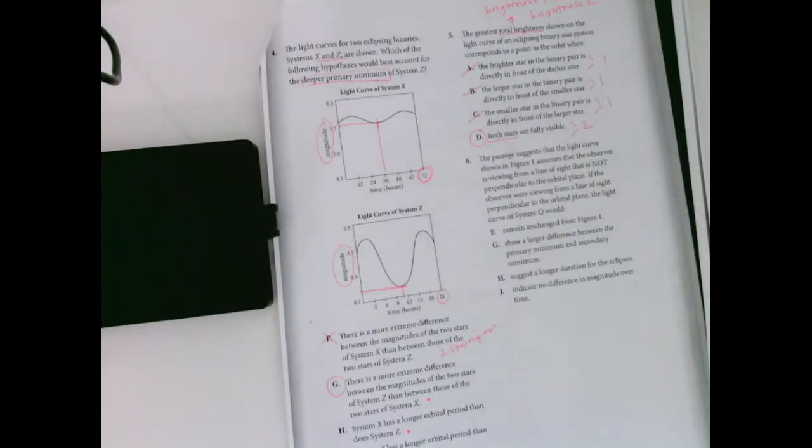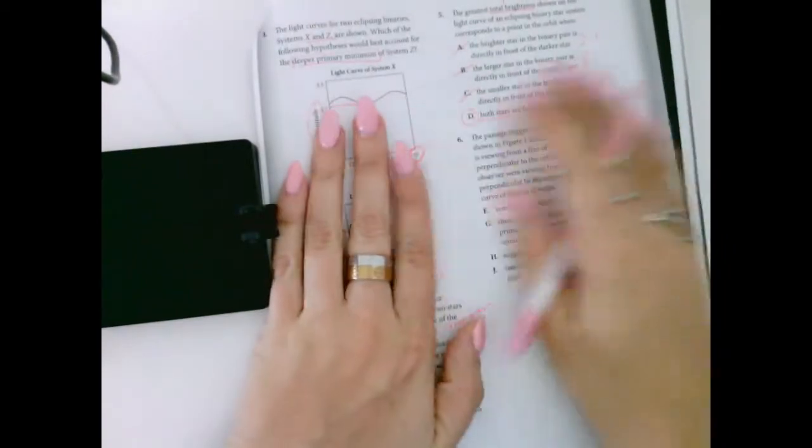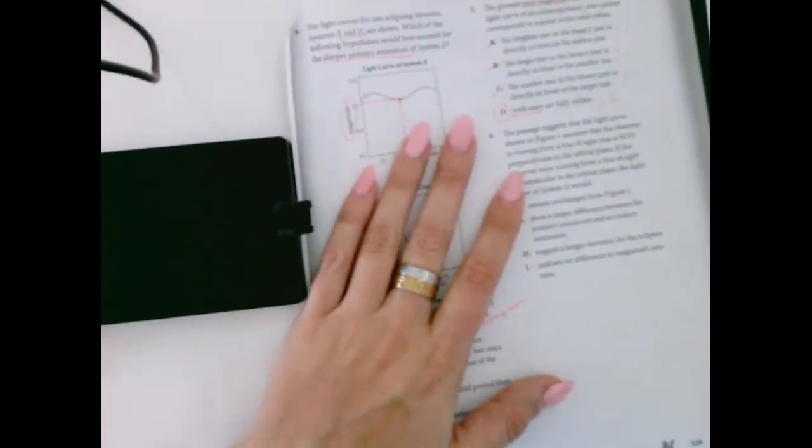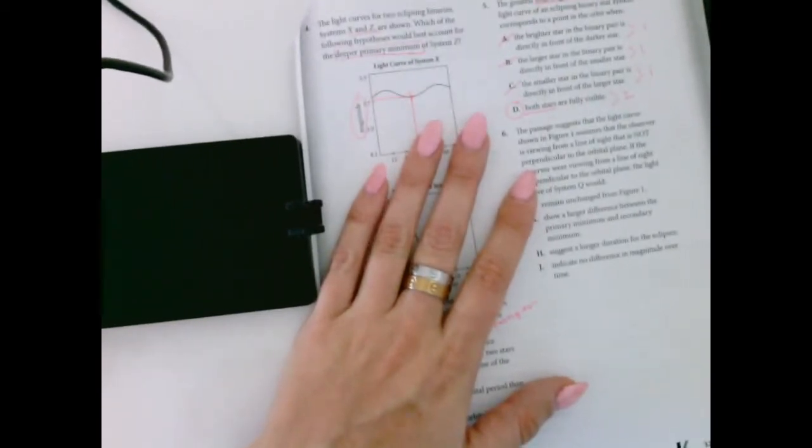Alright, this one. So the passage suggests that the light curve shown in figure 1. What up? Yes. Click to the front of your packet. So sometimes there's going to be a little bit more than 6 questions, so you're going to go by passage, not by 1 through 5. Okay, but this is the last question. Okay, so this thing is so out of focus today.